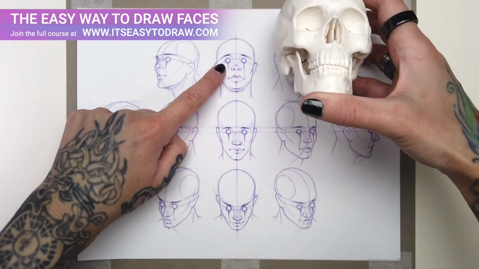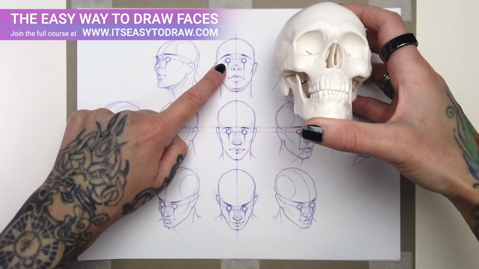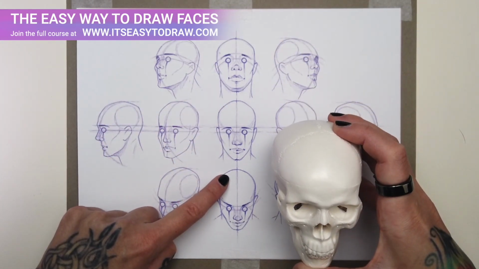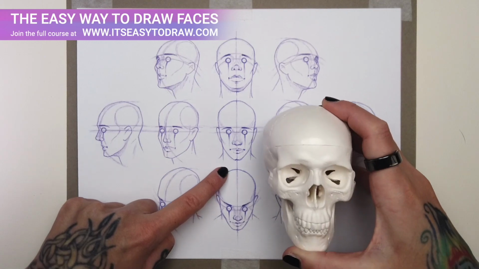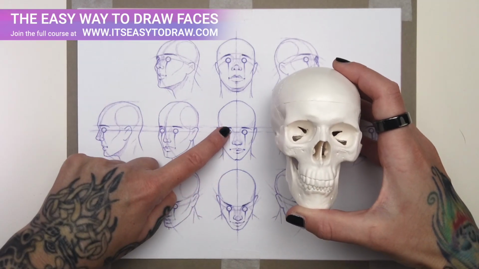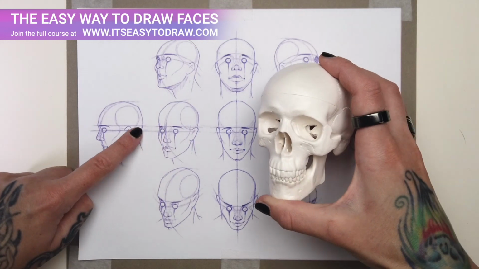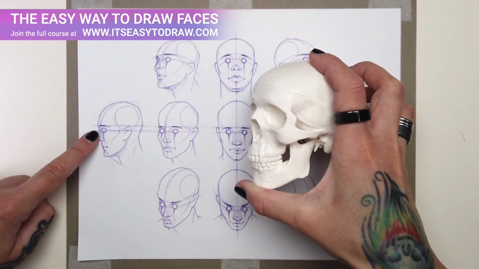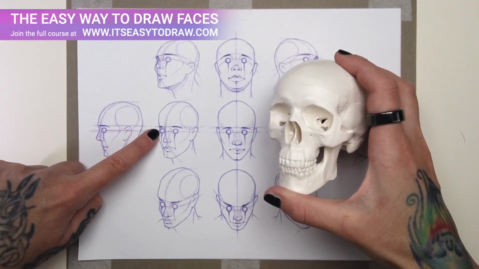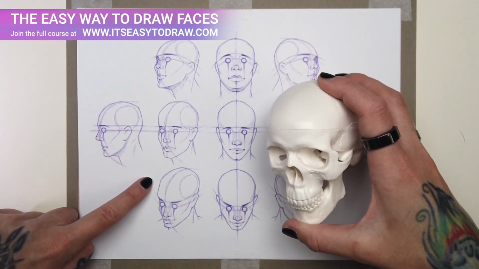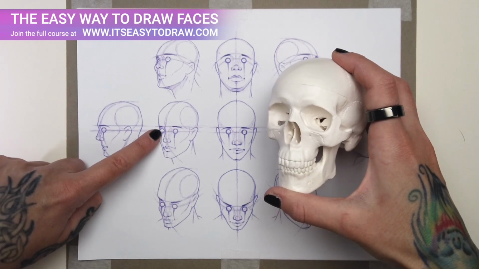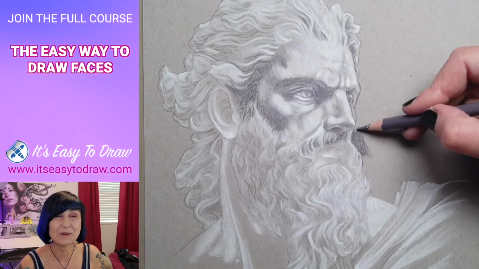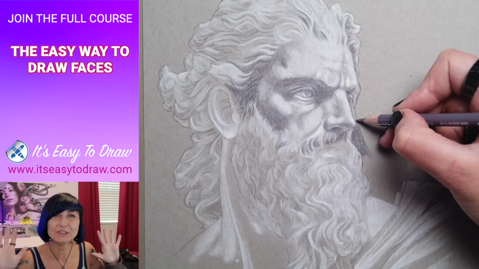That's looking up. Frontal view, looking down. Frontal view, turn to the right, 3/4 view. Profile view, back to 3/4. Tilt down, back to 3/4. Tilt up.